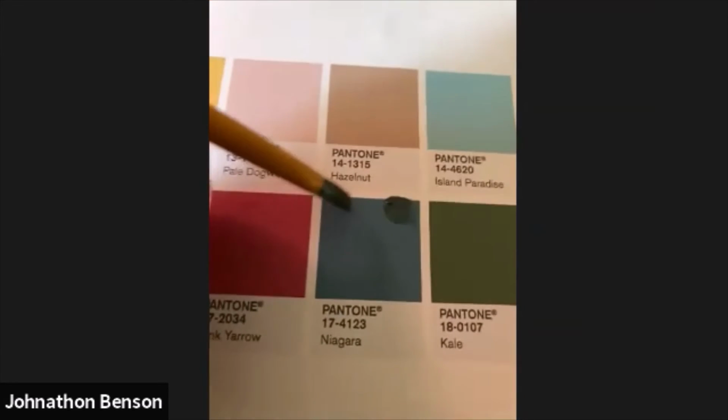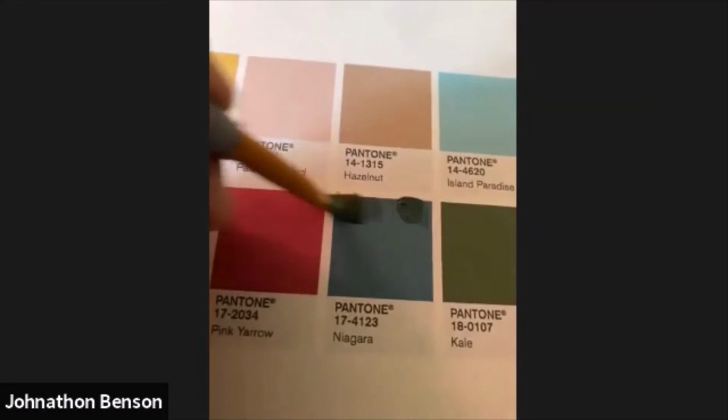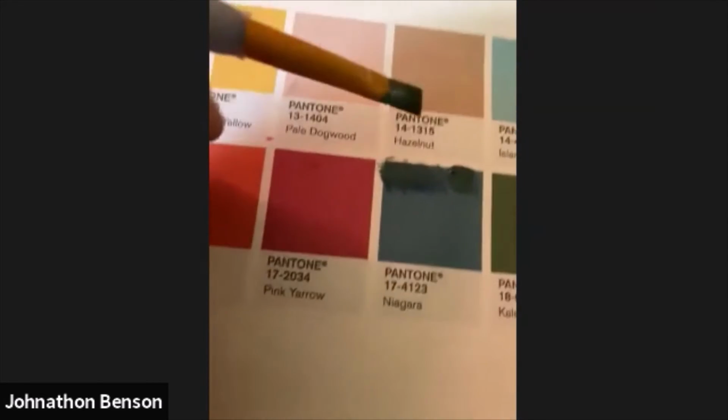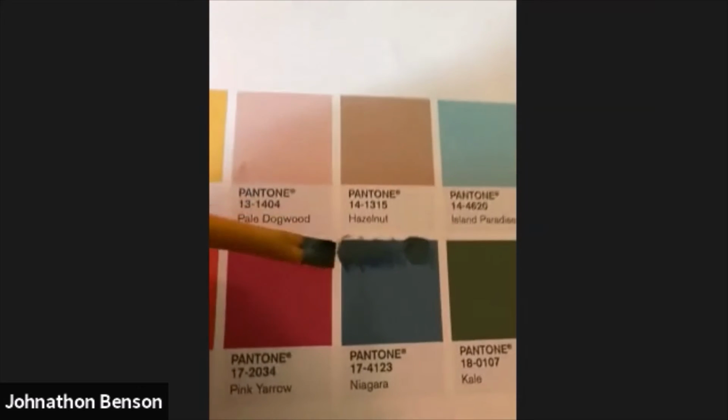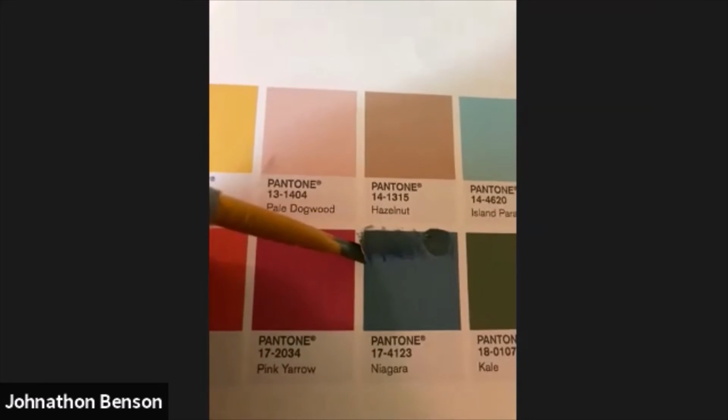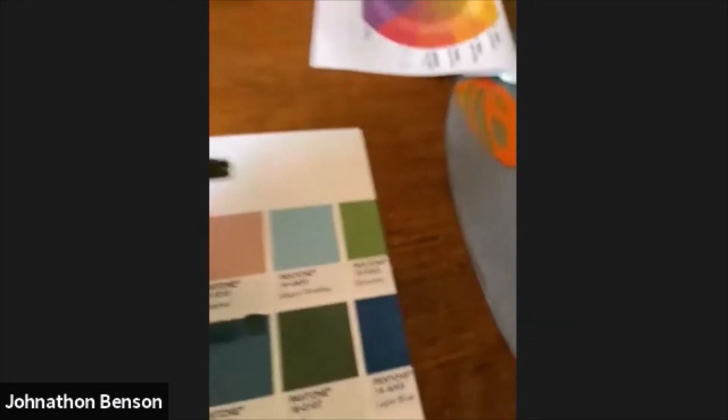And over here, which is not terrible, but it's also not light enough, which merely means that we need to bring it down with just a little bit of white. Okay, and then we're going to go back and see what we've got.